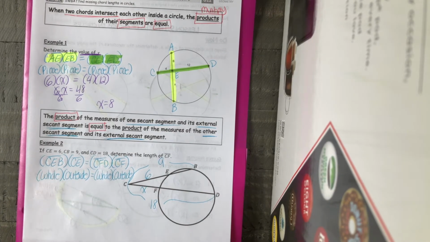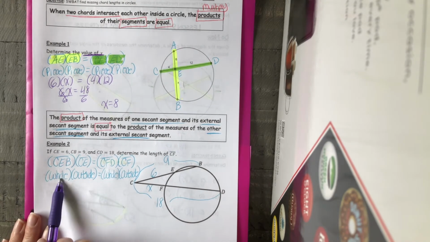Don't forget it, okay? So let's start plugging in and trying to solve this now. So I can see that the whole piece was 9.